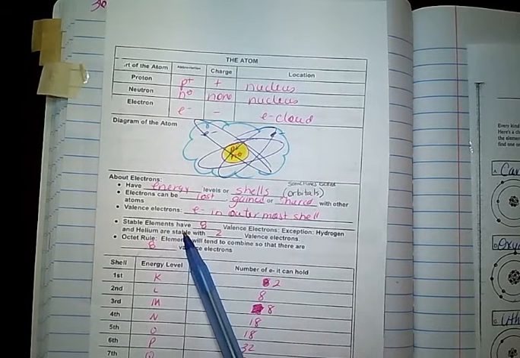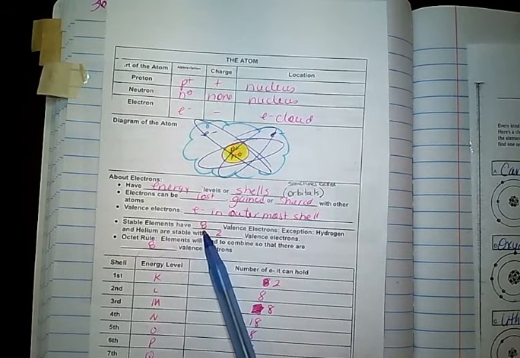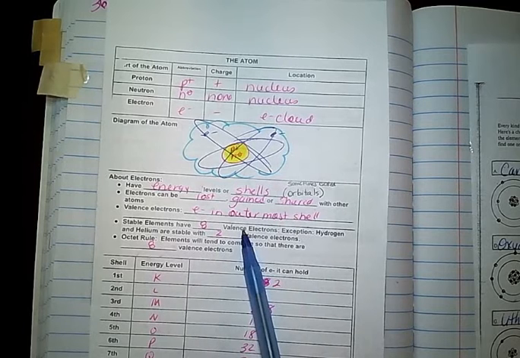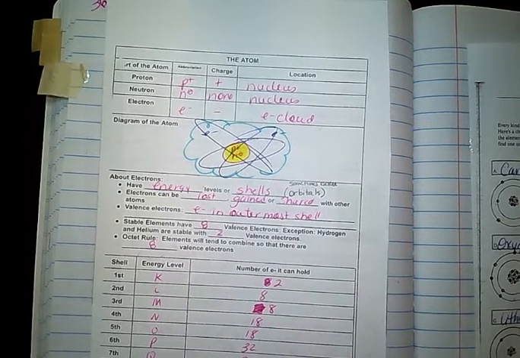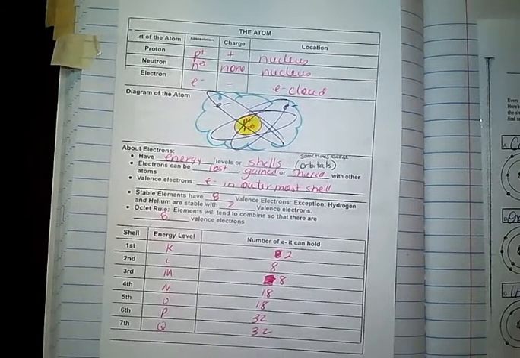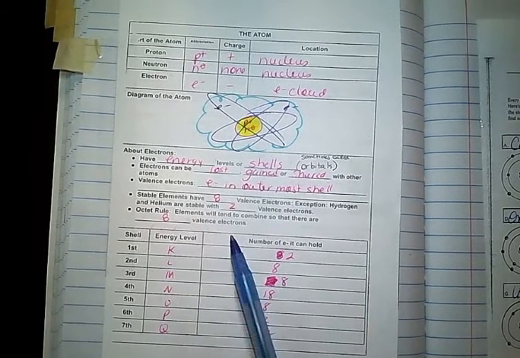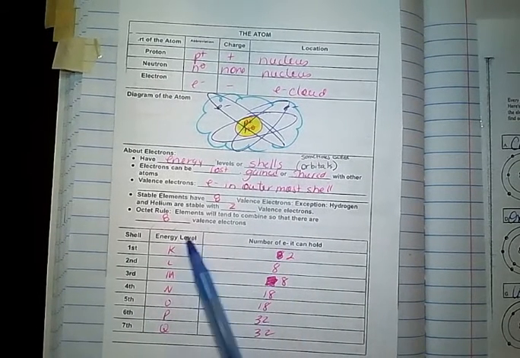Stable elements will have 8 valence electrons. The exception is hydrogen and helium, and those are stable with 2 valence electrons. And that goes to the octet rule. The octet rule tells us that elements will tend to combine so that there's 8 valence electrons.